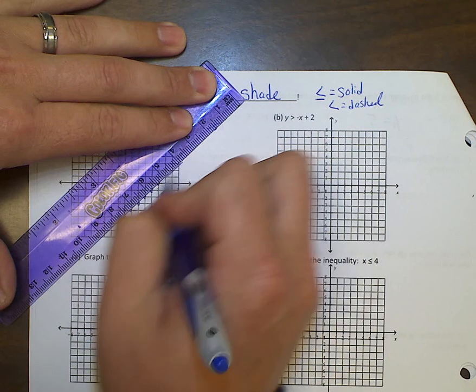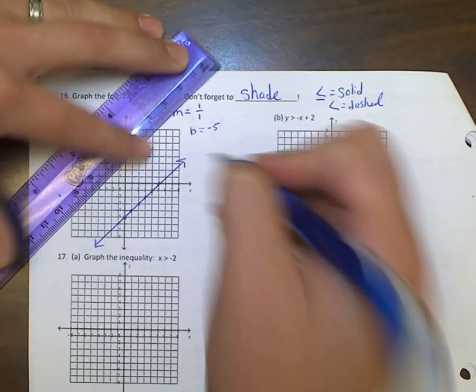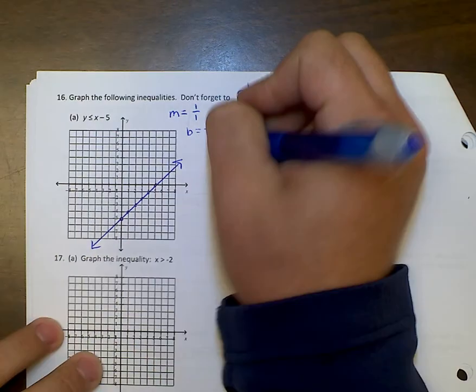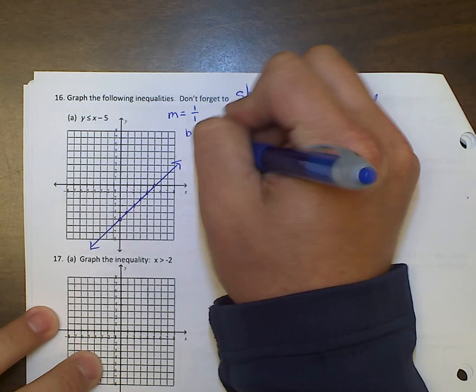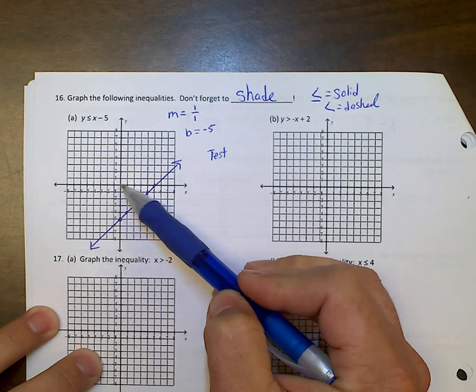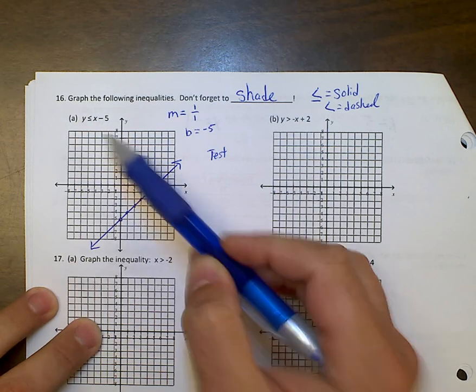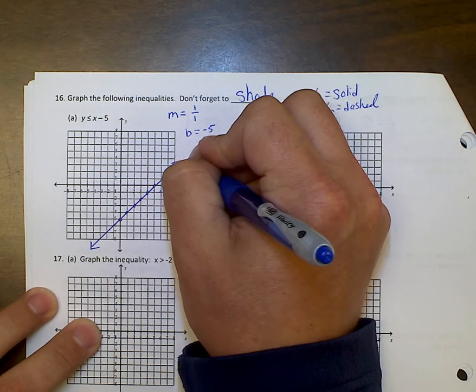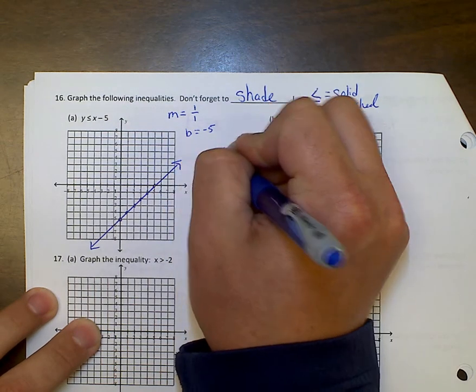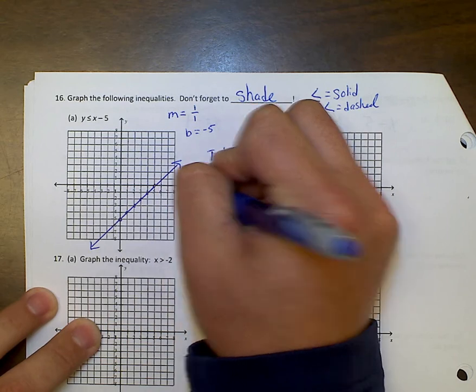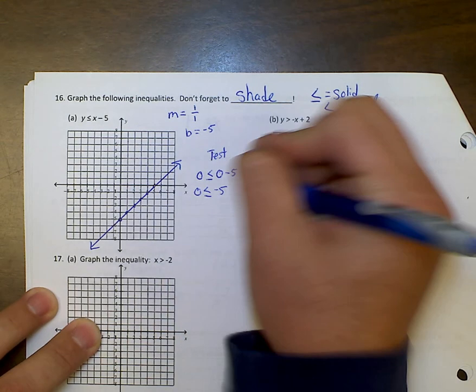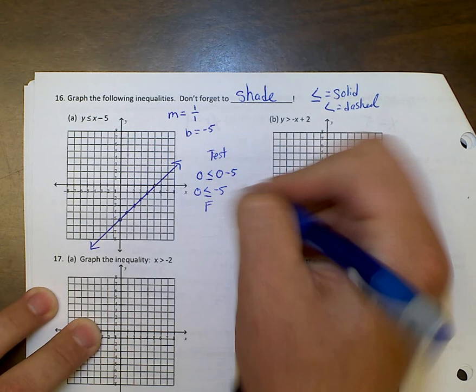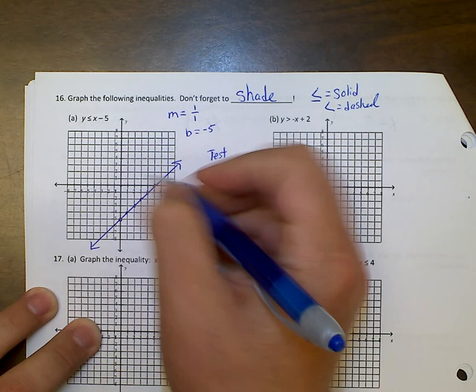Then I need to pick a test point. It needs to be a point that's not on the line. I usually try to pick 0, 0 if it's not on the line. So let's plug in 0 is less than or equal to 0 minus 5. So 0 is less than or equal to negative 5. That's false. So if that's false, this was my test point, so I shade the opposite side.